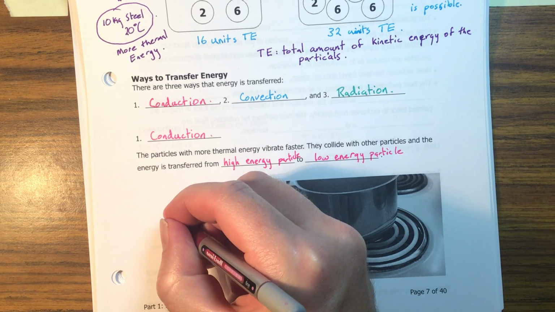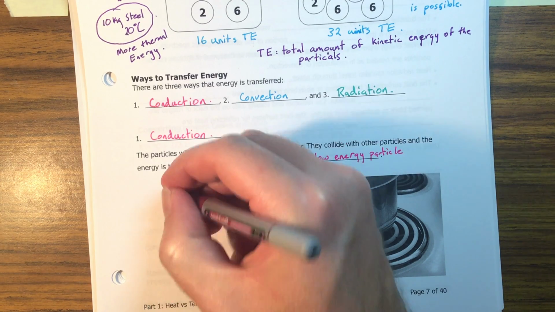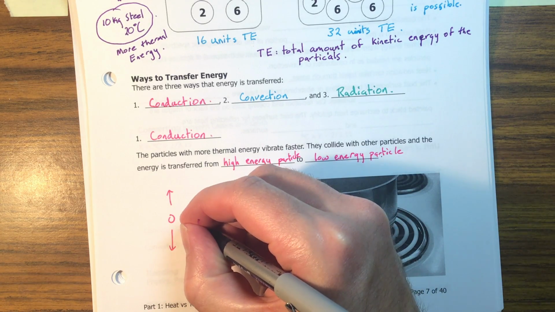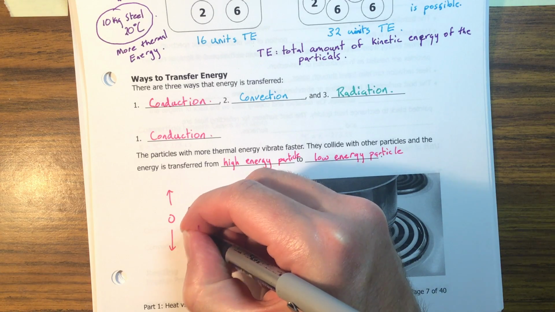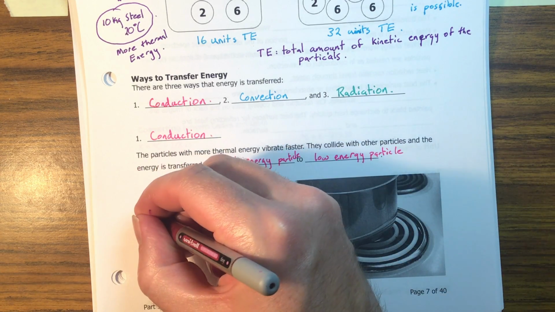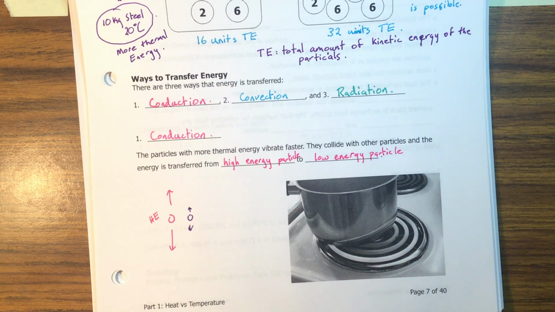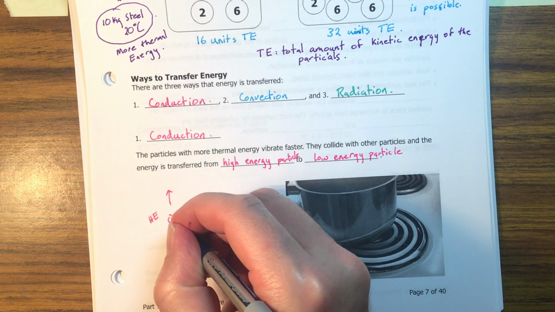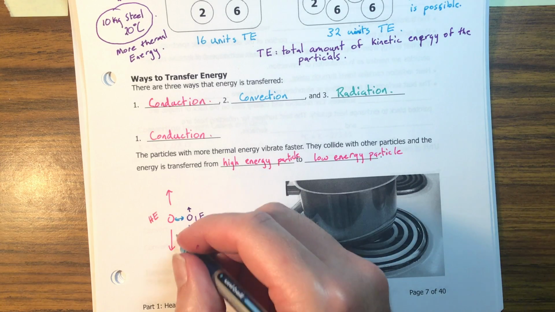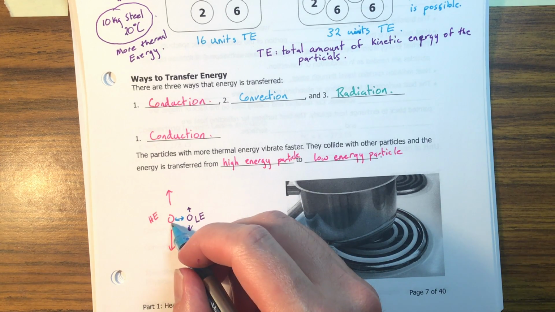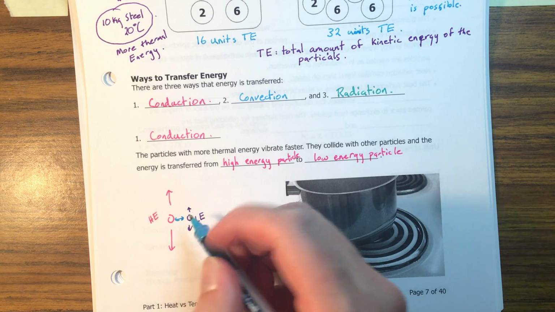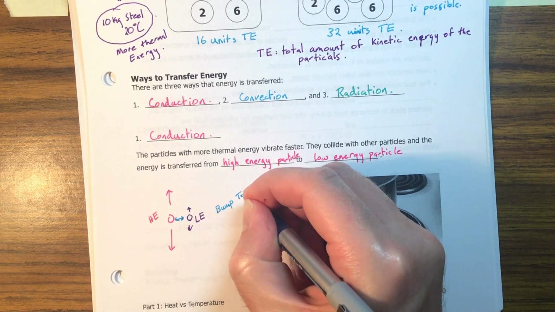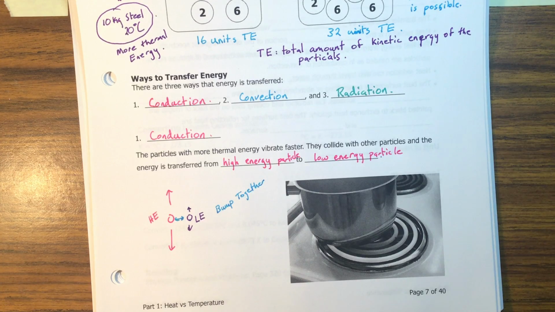Right? So we have a high energy molecule. It's vibrating a lot. And we've got a low energy molecule. And it's vibrating a little bit. So we got high energy, lots of vibrations. Then we got low energy, a few vibrations. What happens when we bring these two together? Well, when we bump them into each other, this high energy guy transfers some of it to the low energy. So they bump together, and then some of the energy gets transferred.